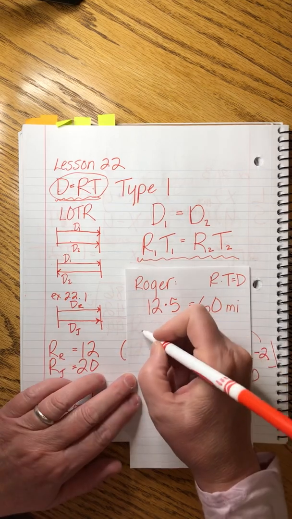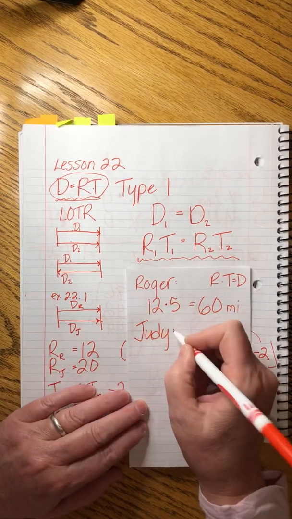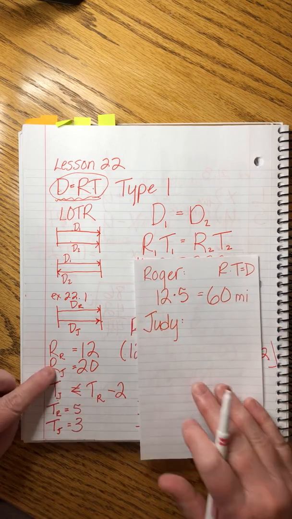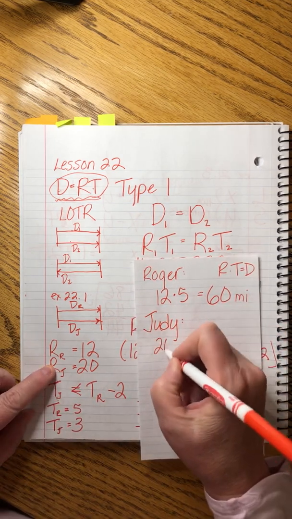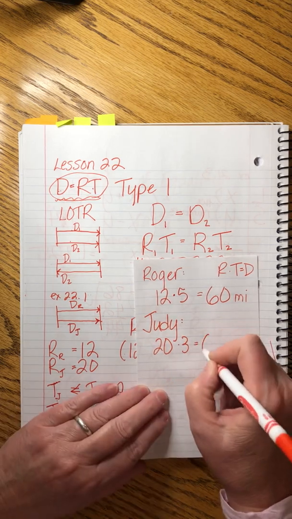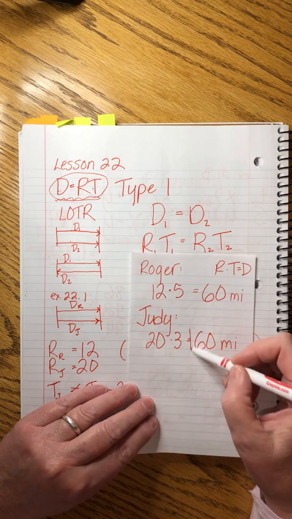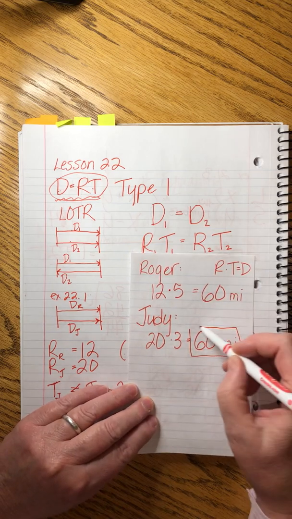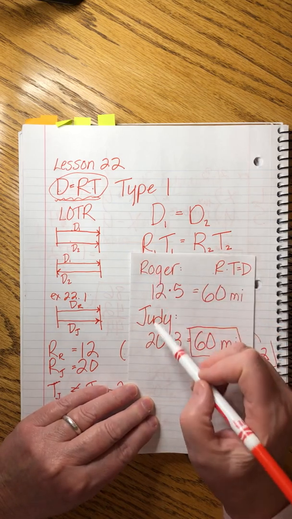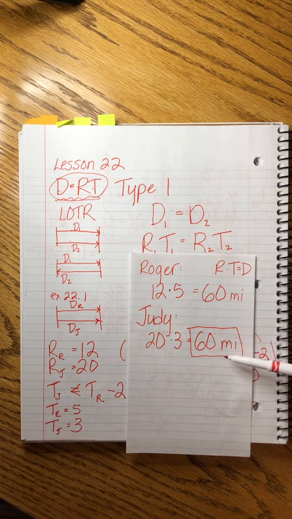And let's try it for Judy and see if we get the same answer. Judy's rate is 20, and her time was 3 hours. So that is 60 miles. Oh my gosh, it's the same. So either person, we can take the rate and the time for either person and get the same answer, which is correct. I'm just boxing one of them because we don't need to show that they're the same. How far did they travel? 60 miles.